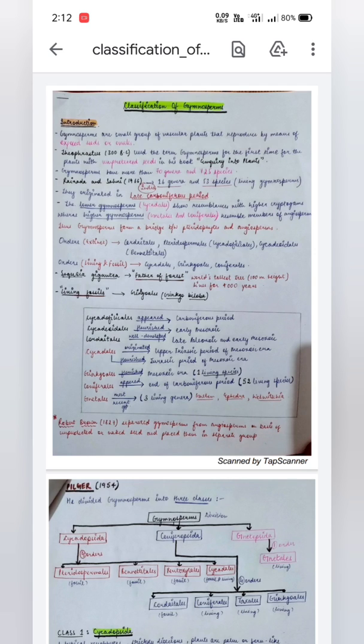Sequoia gigantea is known as the father of forest. It is the world's tallest tree with a 100-meter height, and it lives for 4,000 years. The living fossil is known as Ginkgo biloba.